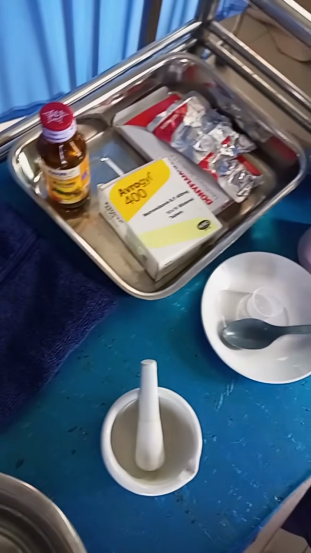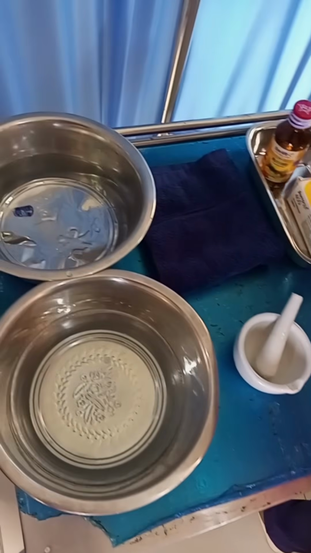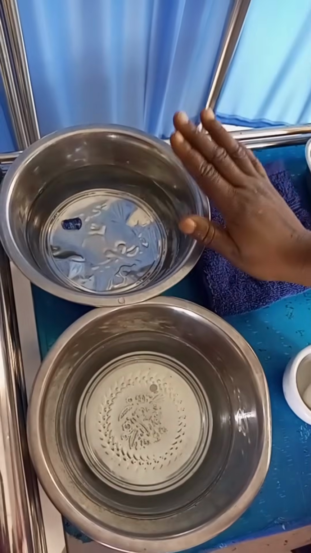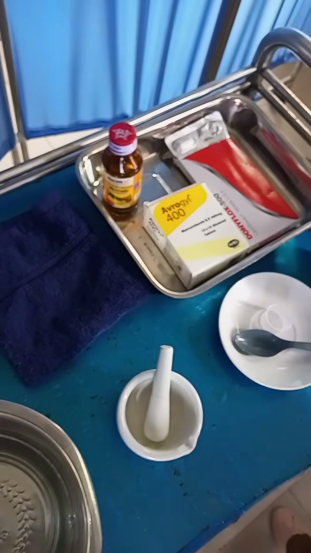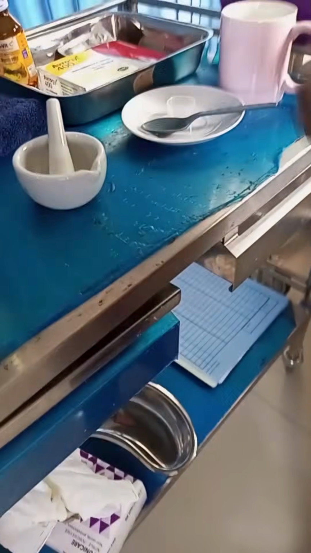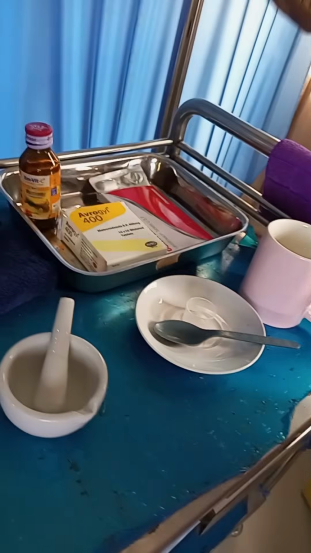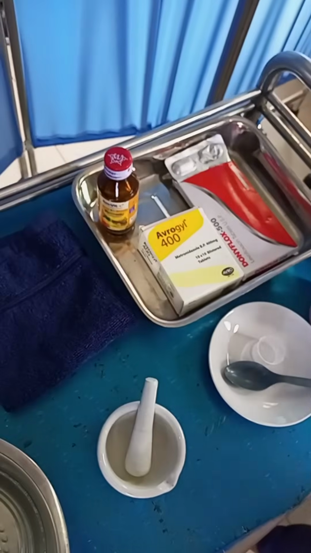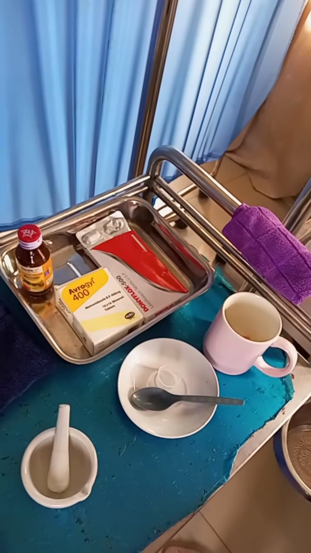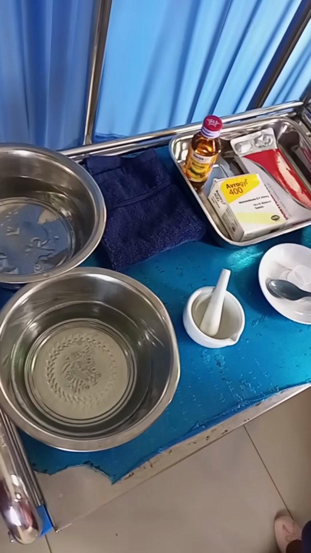Next thing is for us to know our set requirements for this procedure, and of course we have a tray containing medication, two bowls containing soapy water and clean water for rinsing of cups and measuring cup. At my bottom shelf I have gloves, a receiver, and another bowl for used cups, sachets of tablets, and a towel to clean the patient's mouth. That's a face towel, and then a towel to protect the patient's gown.